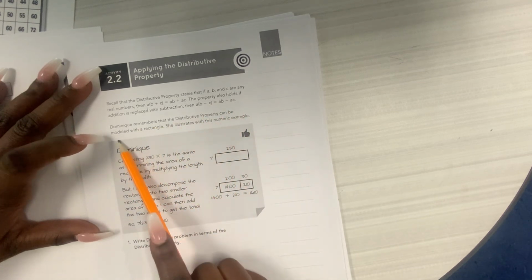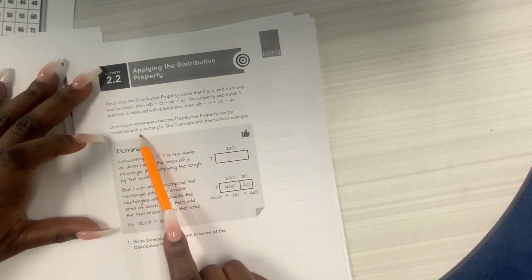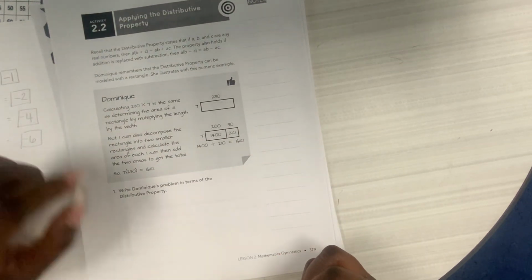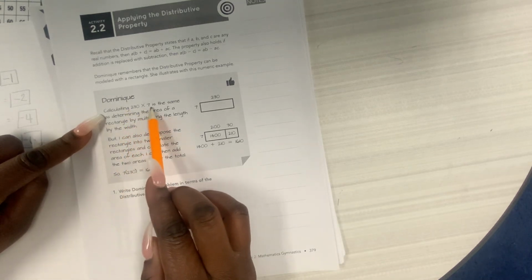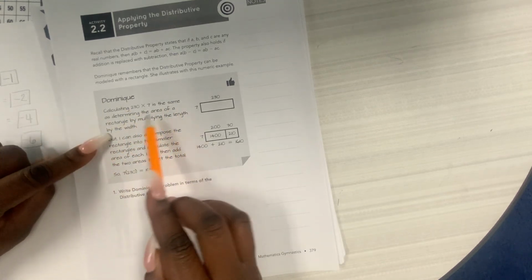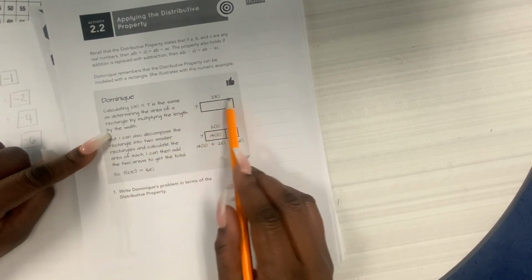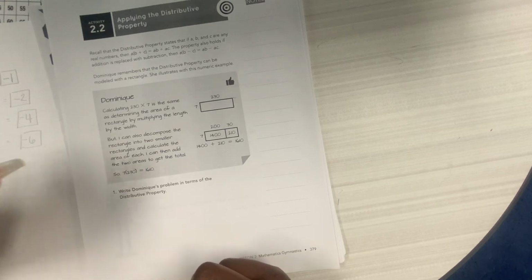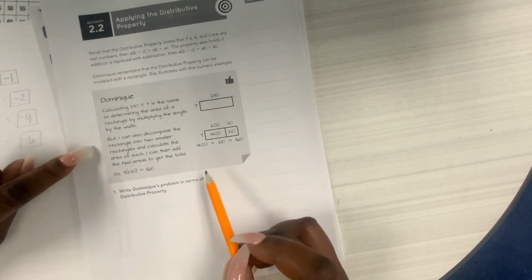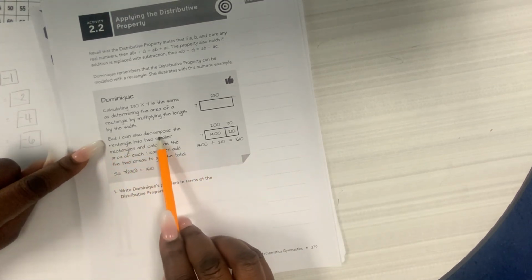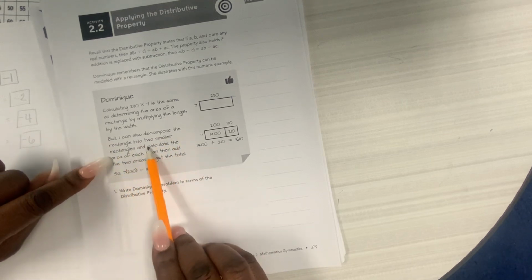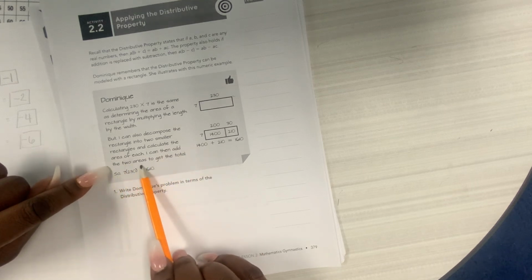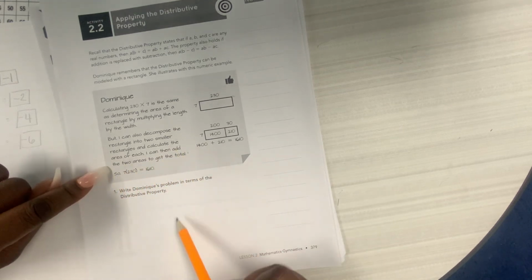Dominique remembers that the distributive property can be modeled with a rectangle. She illustrates this with a numerical example. So she's calculating 230 times 7, which is the same as determining the area of the rectangle by multiplying the length times the width. And we've done that before, or base times height, but she's talking about some length and some width. She took it way back to 5th grade. But anyway, I can also decompose the rectangle into two similar rectangles and calculate the area of each. I can then add the two areas to get the total. So let's see what she did.